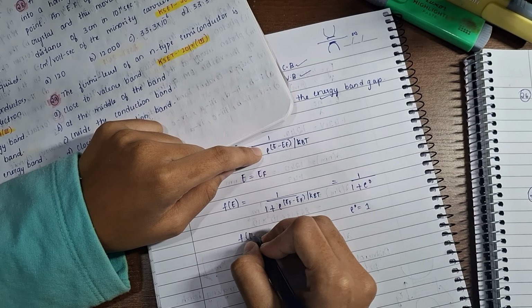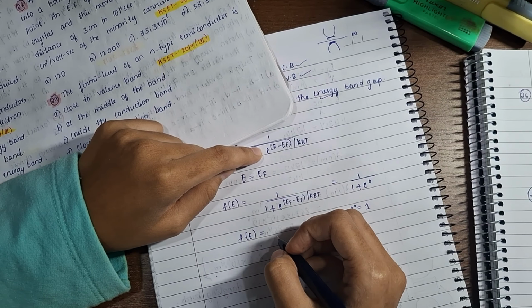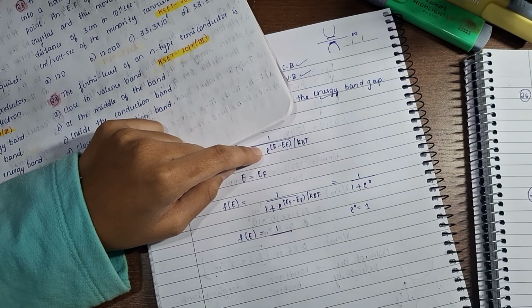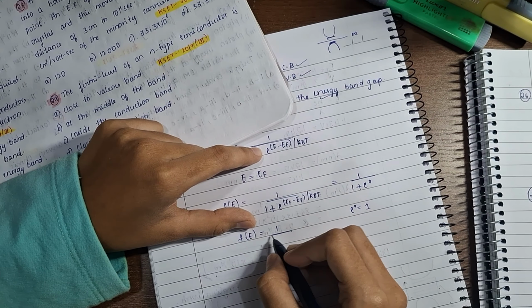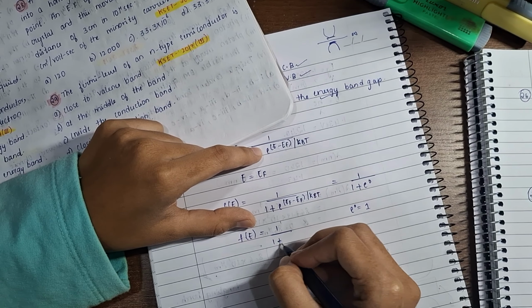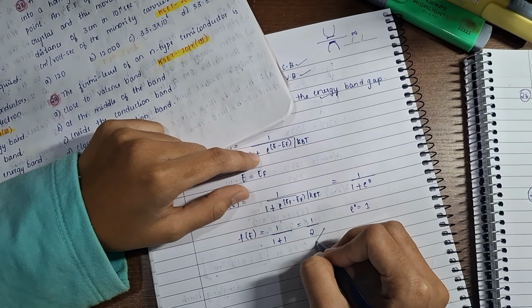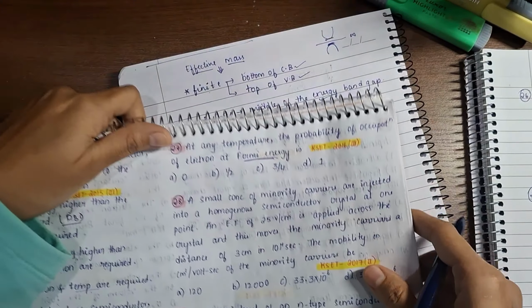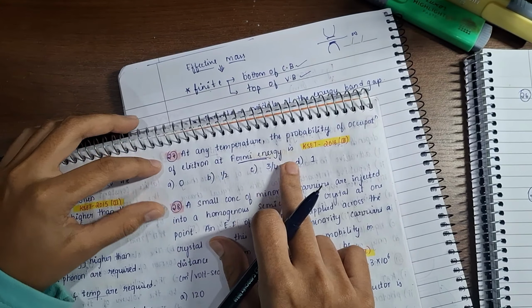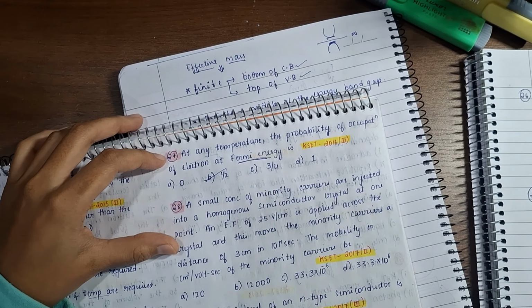That means f of E equals 1 divided by 1 plus 1, which equals 1 by 2. So the probability of the occupation of the electron at the Fermi energy is 1 by 2.